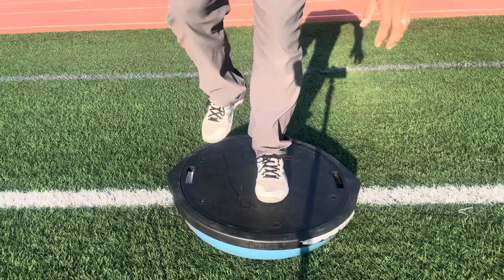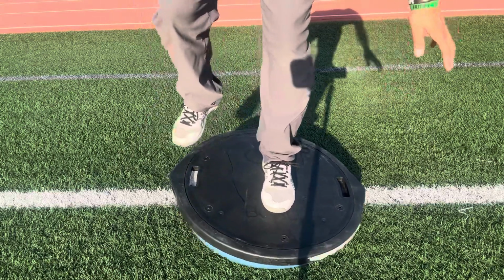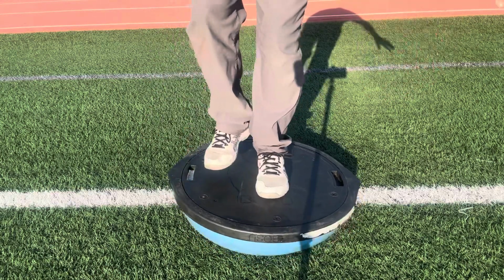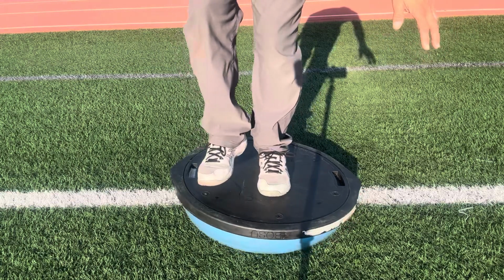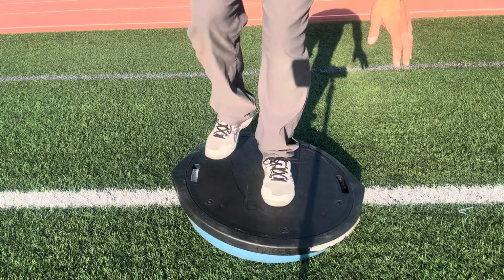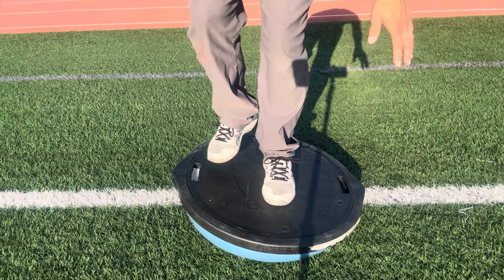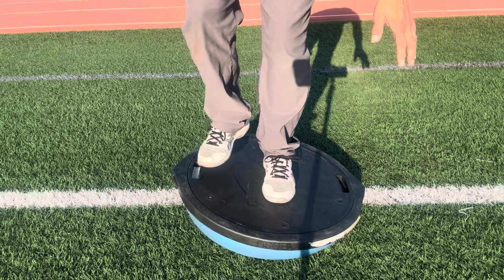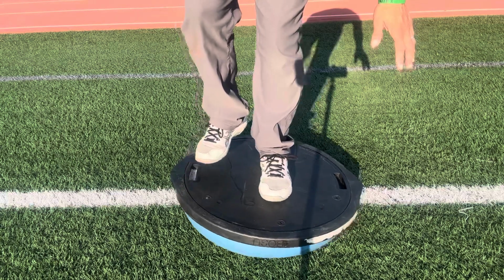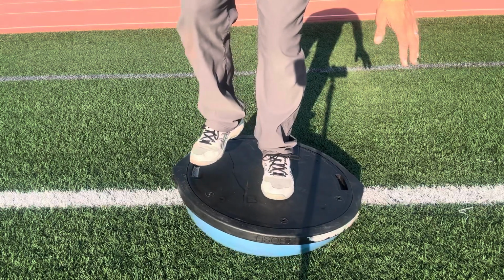The brain interprets an uneven surface while balancing on one leg, and that interpretation allows the brain to tell the body to activate increased motor coordination to allow the individual to balance with one foot on the Bosu ball.